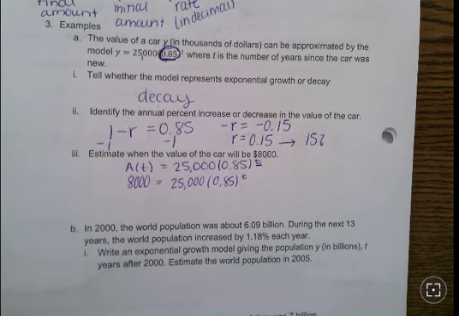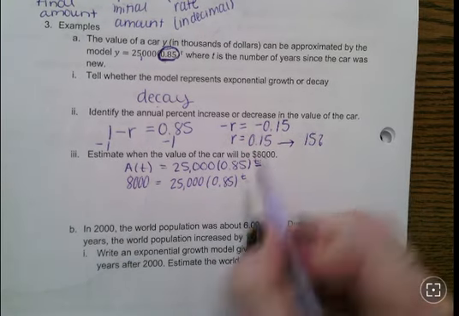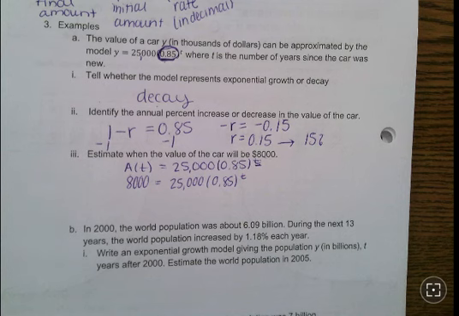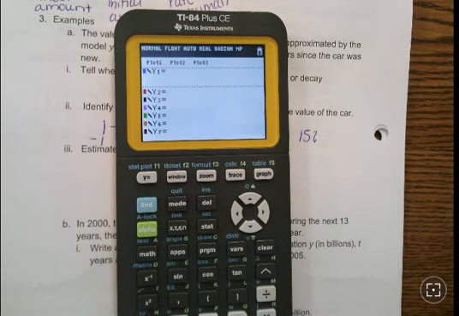And if you notice, the variable we need to solve for is in the exponent. And we haven't learned how to do that yet. And so that's what this entire chapter is going to get us to do, is learn how to solve when you've got a variable in the exponent. But for now, anytime you have something to solve and you don't know how to solve it, you can always go to your graphing calculator.